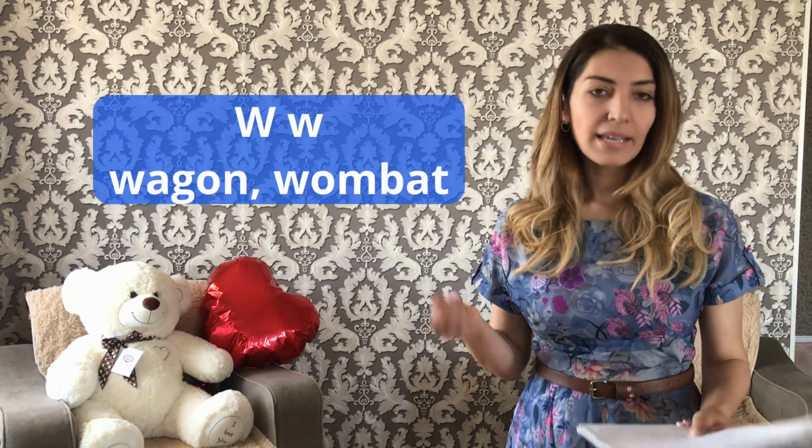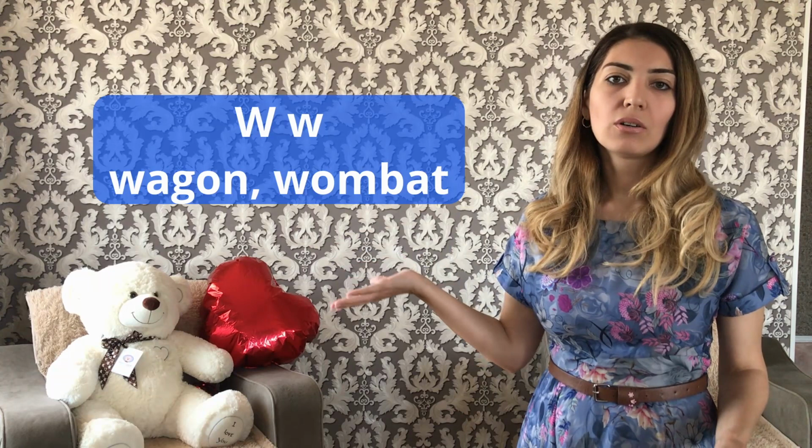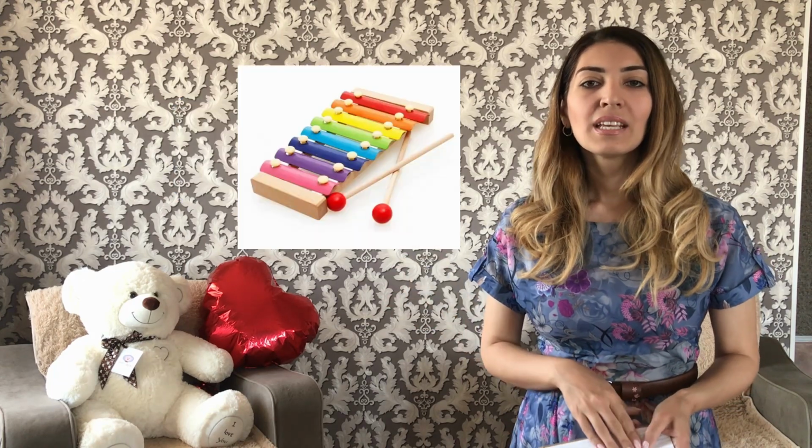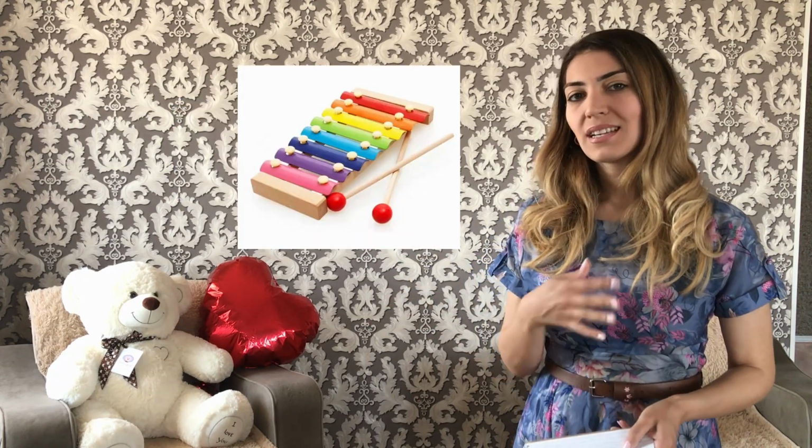And just like that, the next one is W or UW. So UW, like the word wagon, or wombat, very strong V. And we're getting close to the end. The next letter is called X. So the X is like in xilófono, X. There are not that many words that start with that, or examen, it would sound like KS, and we will speak about the rules of pronunciation as well.